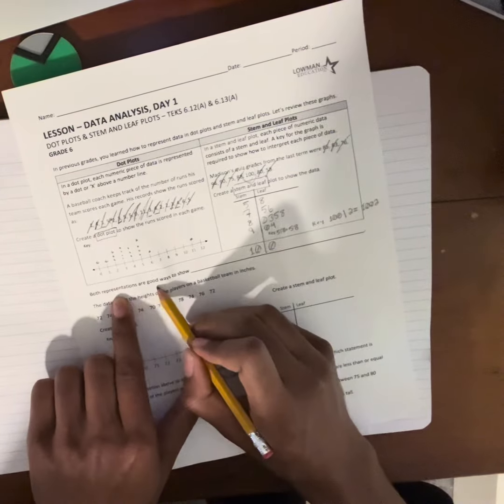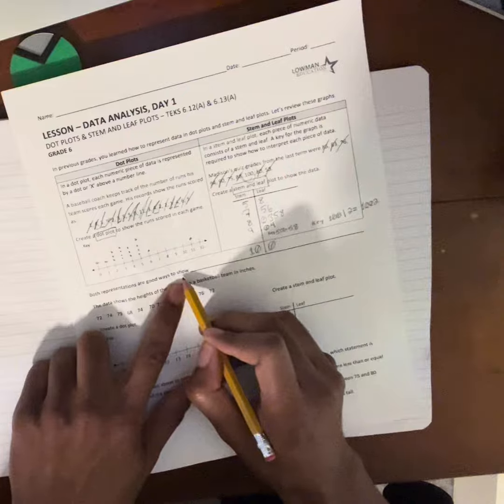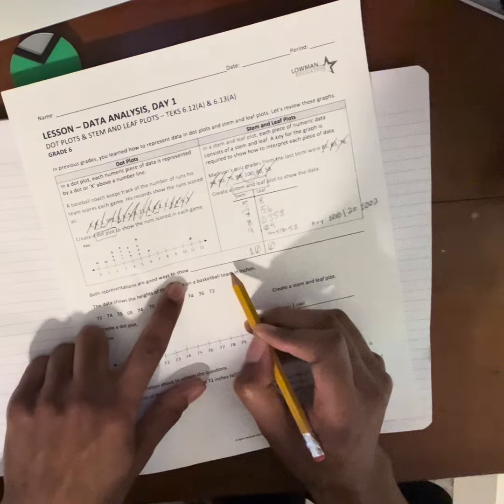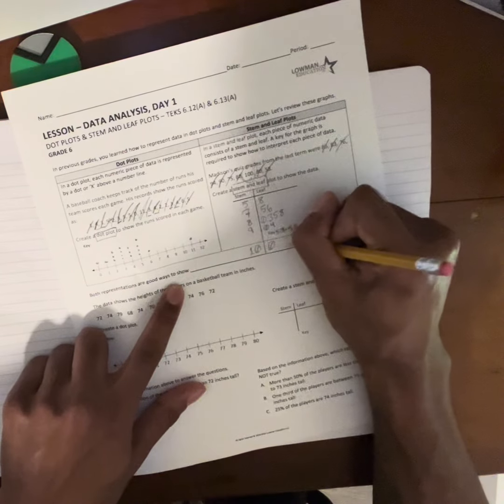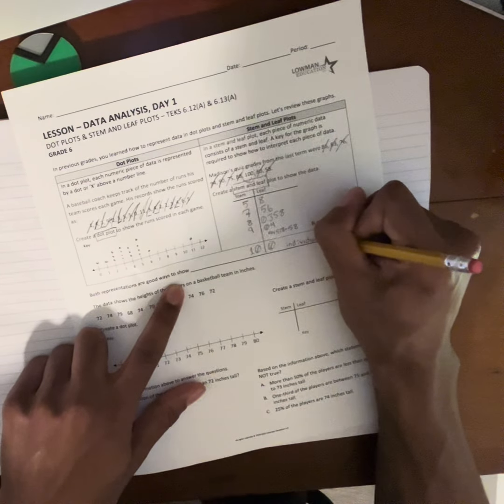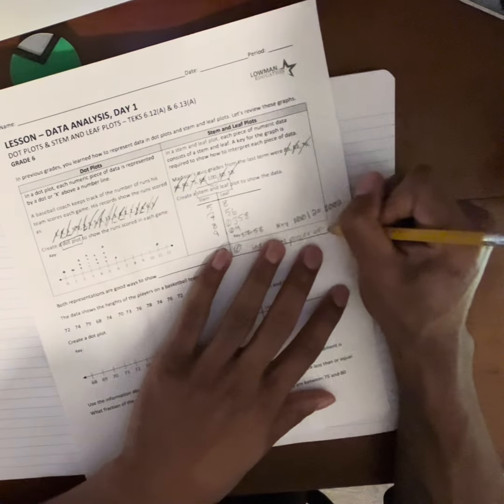It says both representations, by both they mean dot plots and stem and leaf plots. Both representations are good ways to show what? Individual pieces of data. So we'll say individual pieces of data.